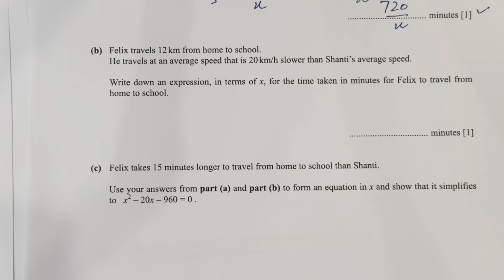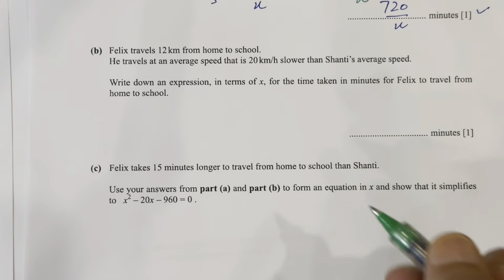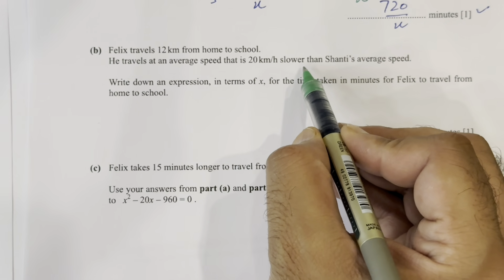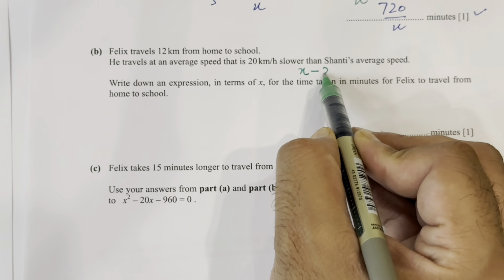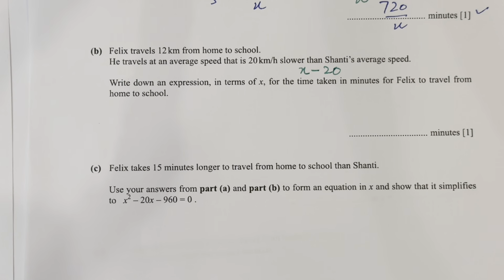Write down an expression in terms of x for the time taken in minutes for Felix to travel from home to school. So we know that he is traveling 20 kilometers per hour less, that is equal to x minus 20. So Felix's speed is x minus 20.